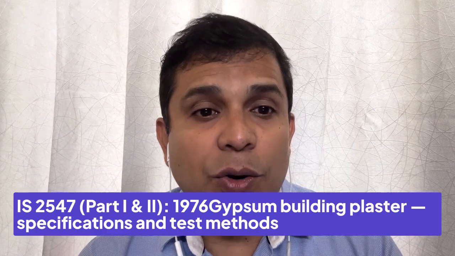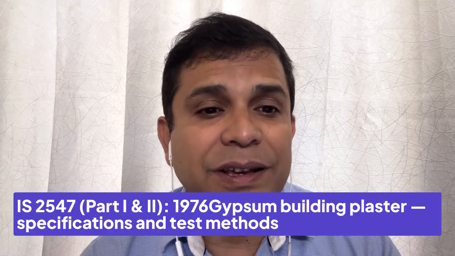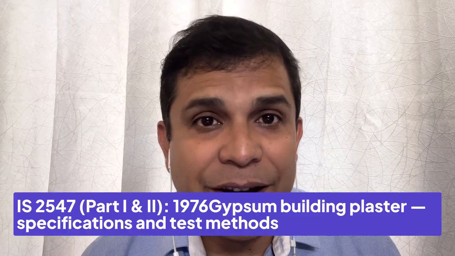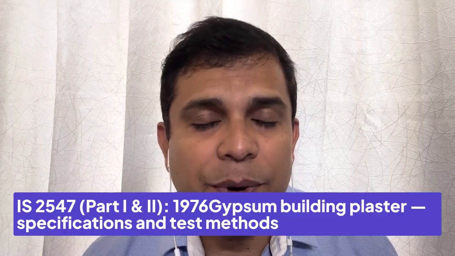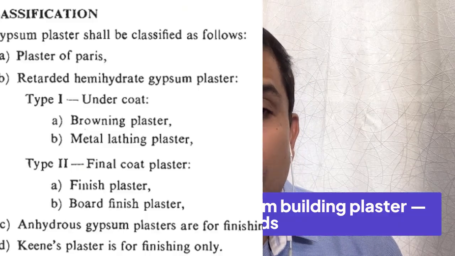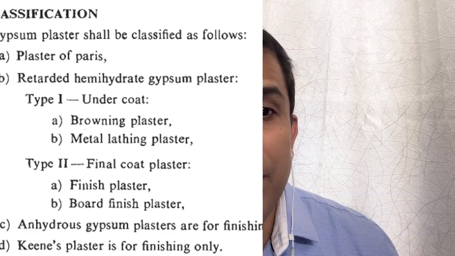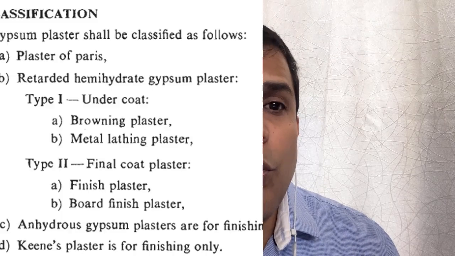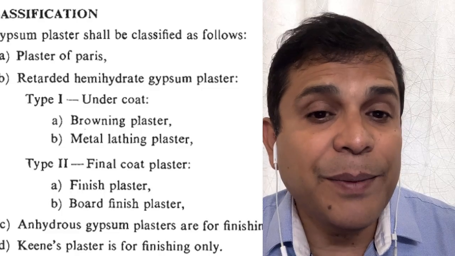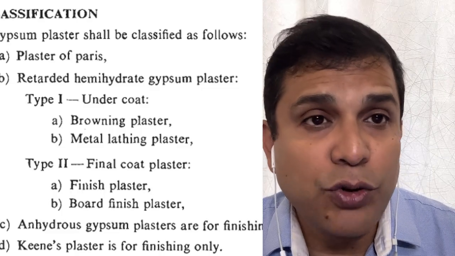Now, in IS 2547 Part 1, it is clearly given what the physical requirements and chemical requirements are. But before that, in the classification, in clause number 3, I just want to mention that this code is IS 2547 Part 1, but reaffirmed in 2022.